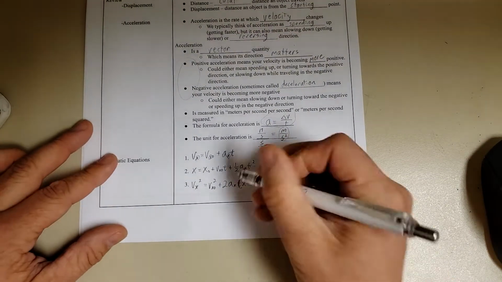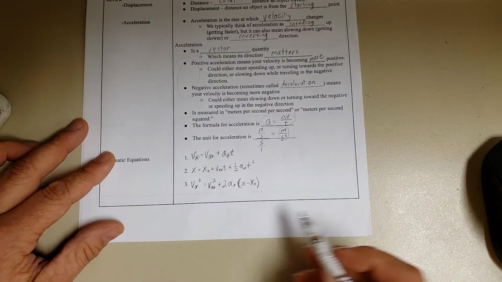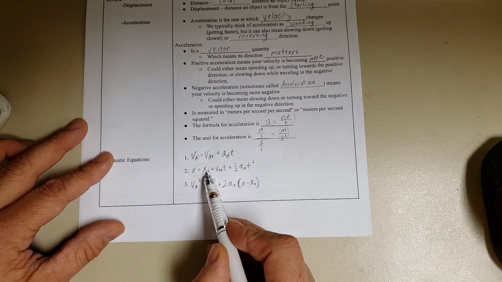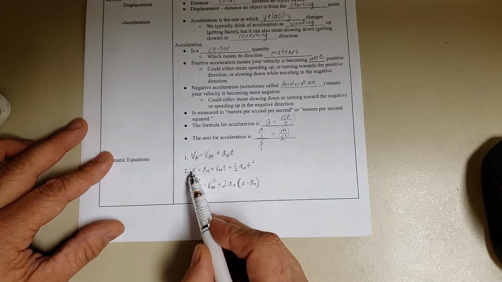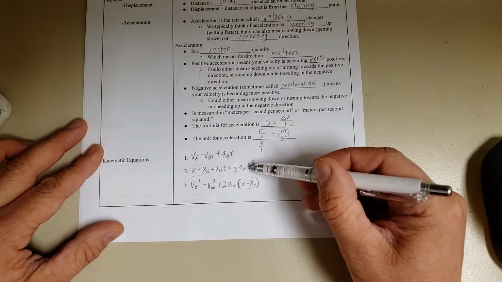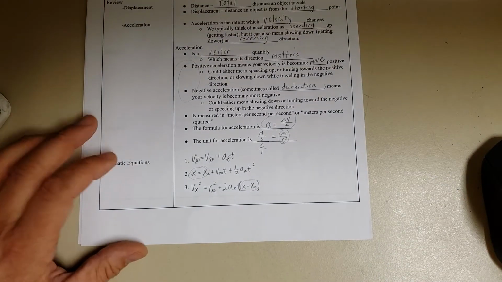And watch the video from yesterday when we derived these equations. Note that you can subtract the initial position from both sides here and get delta x on the left side. This can obviously be rewritten as delta x, but this is the form that the equations take on your formula sheet. All right, so let's actually solve some problems.